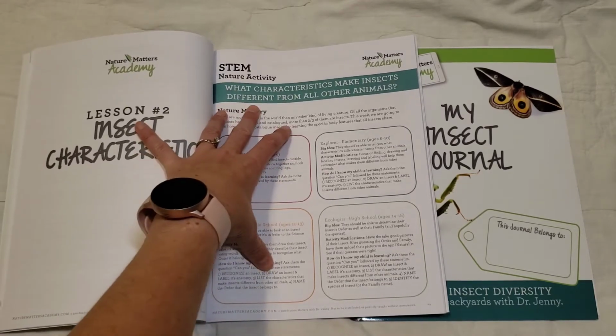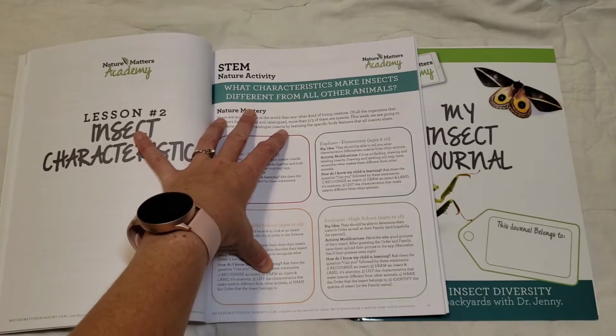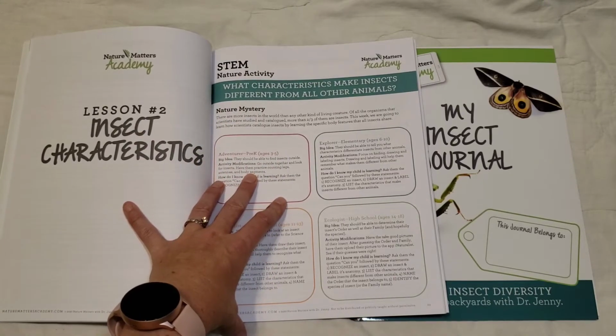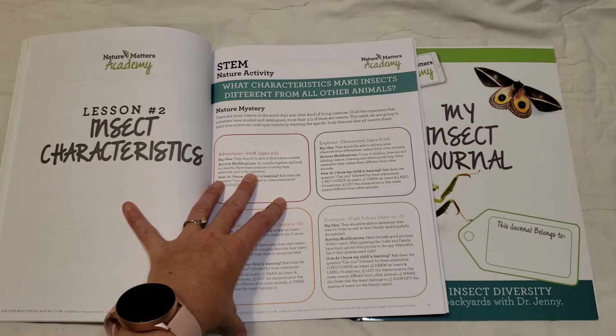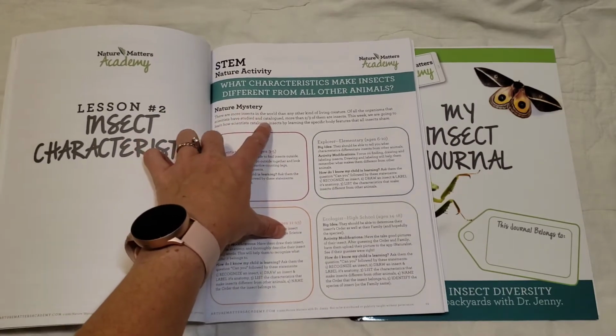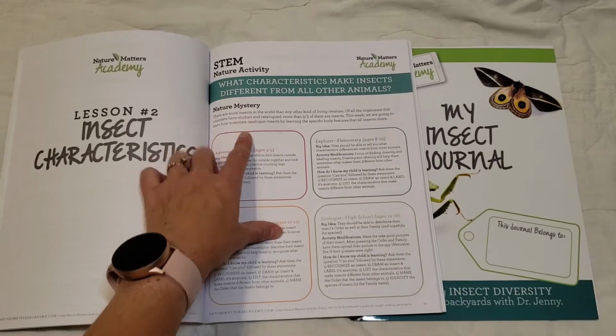So each lesson starts with a question, and this question is basically what they should be able to answer after the end of the lesson. So they go outside, do an activity, and they should be able to answer this question. So this kind of describes what we call the nature mystery or the nature question.